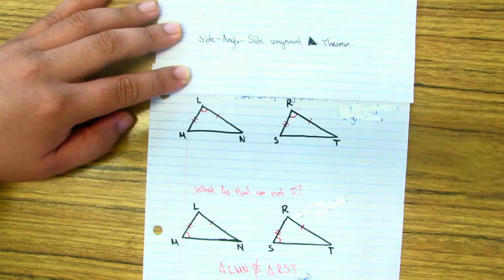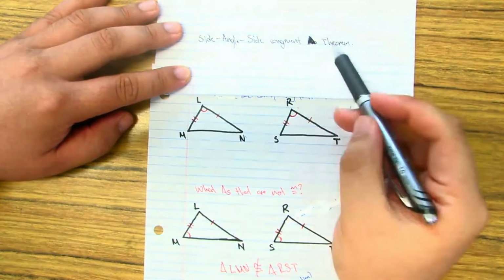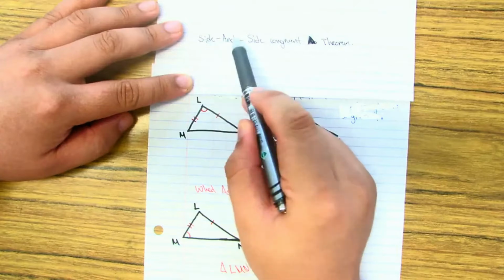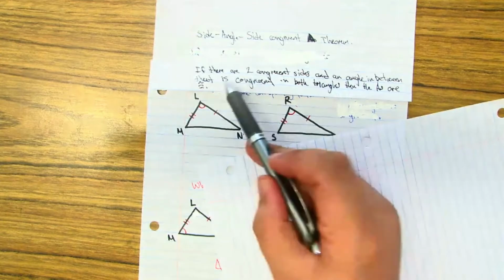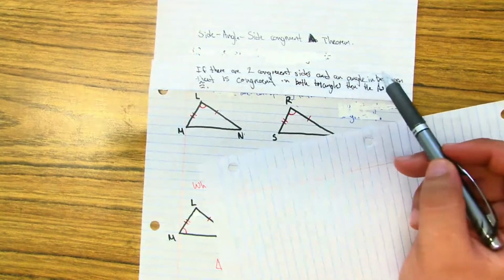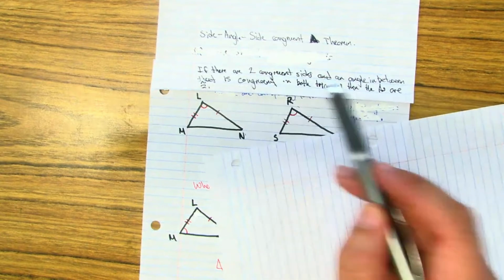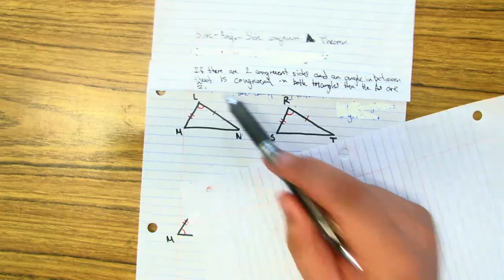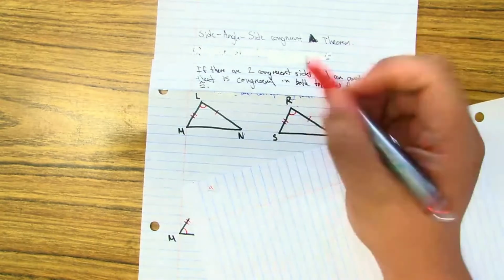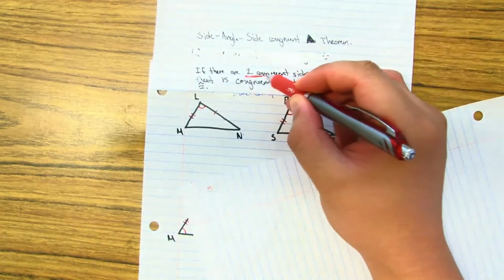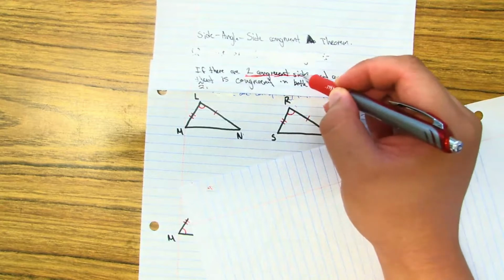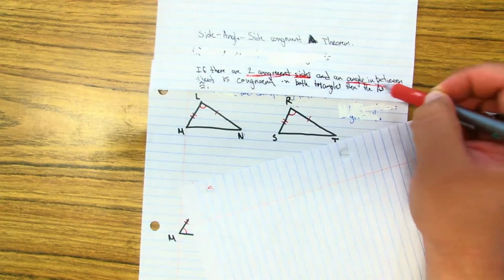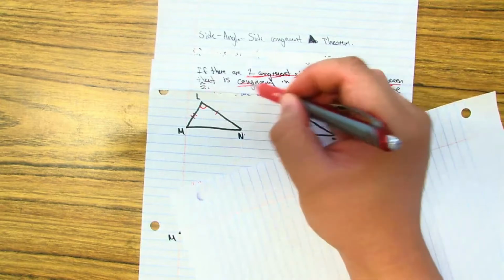Okay. So what does the side, angle, side congruent triangle theorem mean? You have to follow the pattern, right? You need a side, angle, side pattern. If there are two congruent sides and an angle in between that is also congruent in both triangles, then the triangles are congruent. So I'm going to underline two important things. You need two congruent sides here on both triangles, and you need an angle in between that is also congruent.